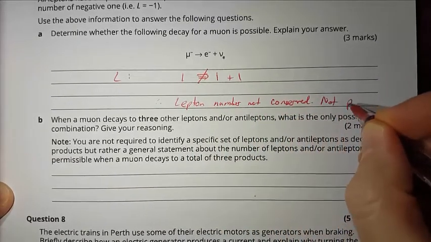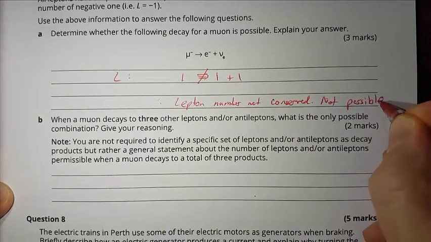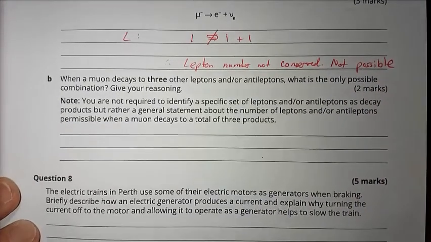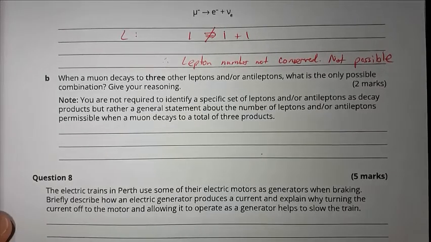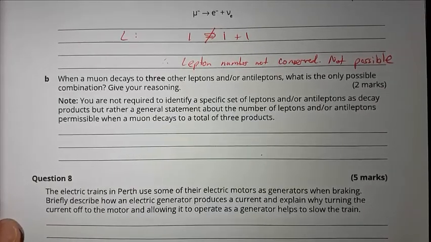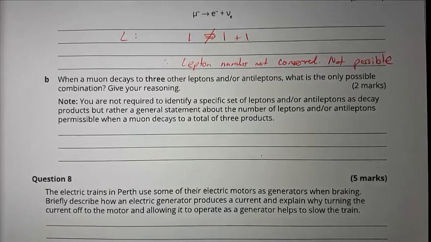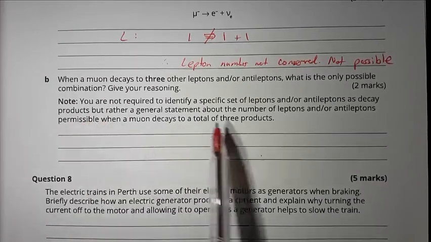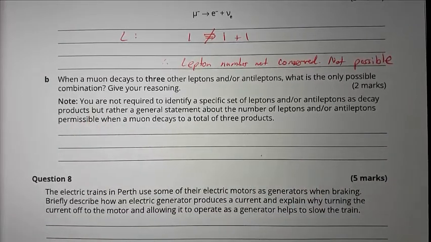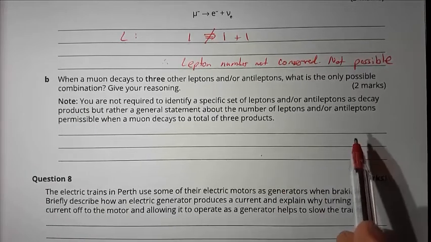So it's not possible. This second question is where it gets a little bit hairy. At first, when I read the question, I thought it was asking me for a specific example, but it looks like it's been reviewed, and they're saying you're not required to identify a specific set of leptons or antileptons, but a general statement, which is kind of strange.